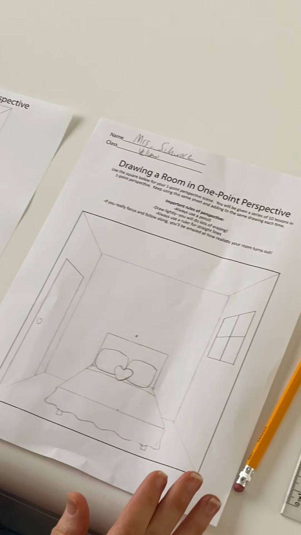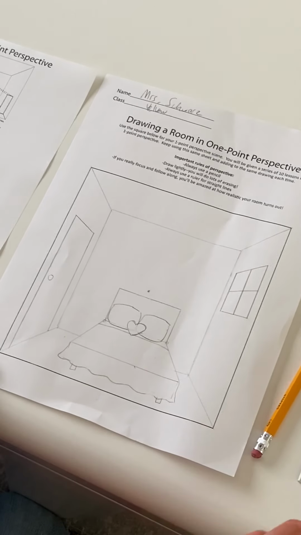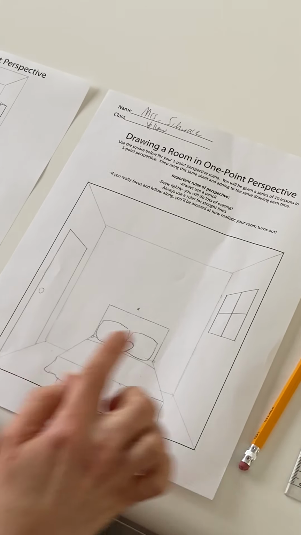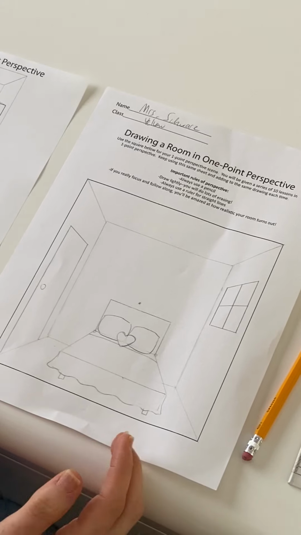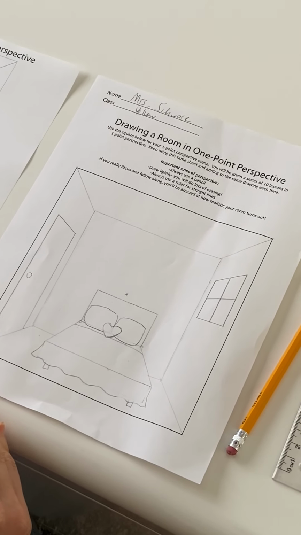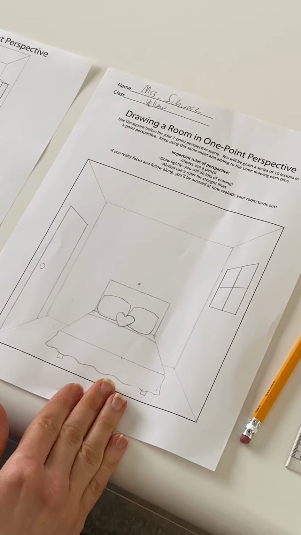Second thing you need is the same drawing that you've been working with for the last 3 lessons, and you're going to just continue to add to it. You, at this point, should have a door, a window, and a bed. If you don't have those 3 things, you do need to go back and make sure those 3 things are in before you move on to adding the dresser.